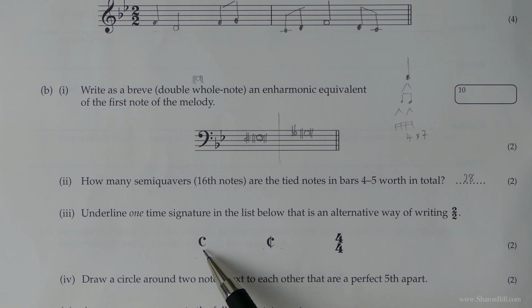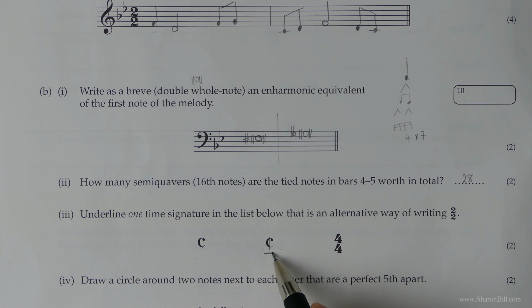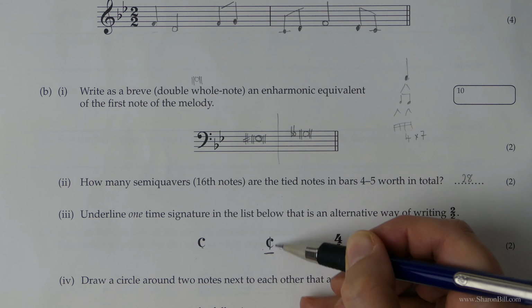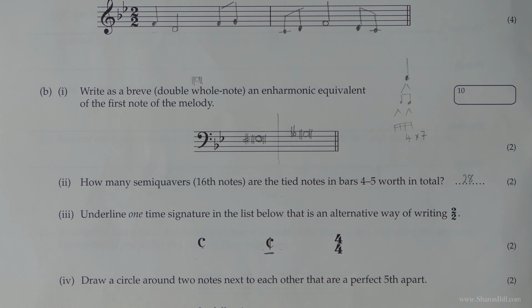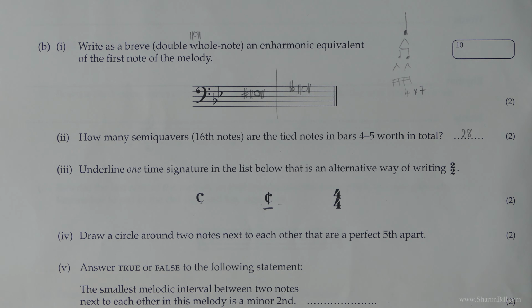Now if you remember, this from grade 1 means common time. That's the same as 4-4. This is the one, the same way as writing 2-2. It's sometimes referred to as split common time, and the official term is à la brève, but it's that one. That's all you need to do there. Righty ho, let's carry on.